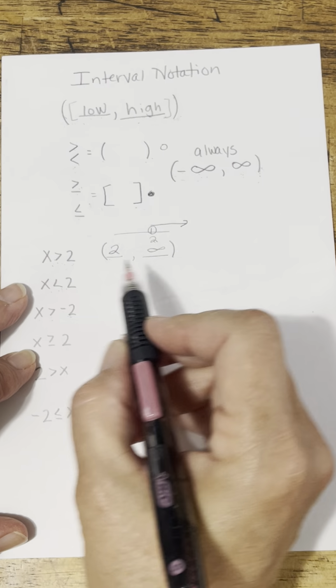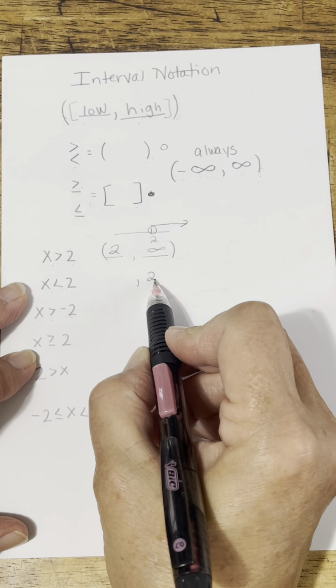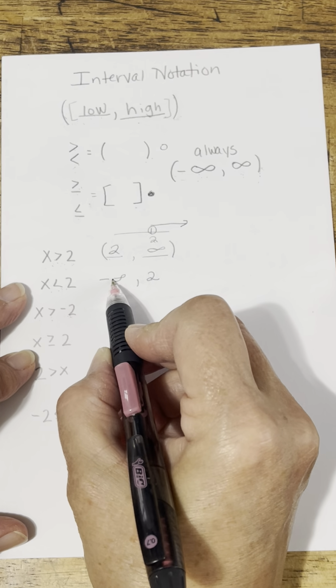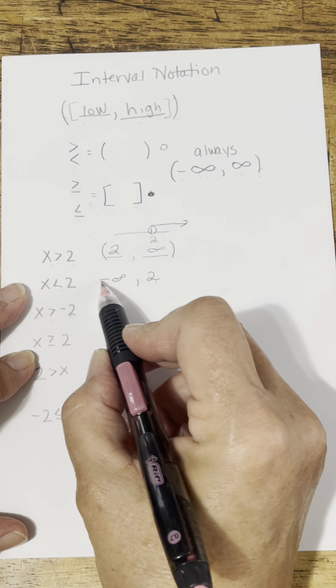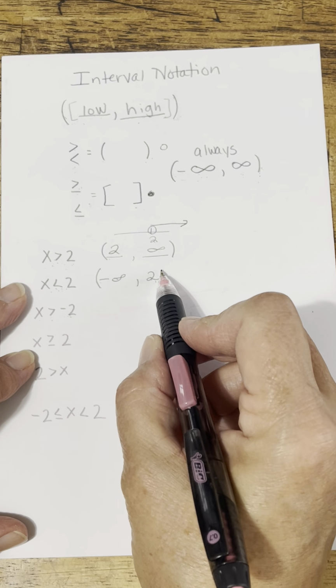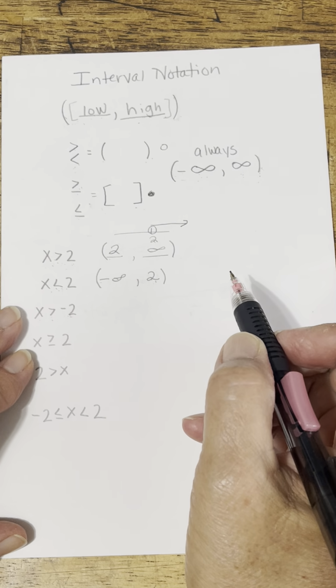All right, less than 2 means that 2 is going to be your largest number, so it goes on the right. Negative infinity goes on the left. All right, since this is infinity, it always has a parenthesis. Since this is just less than, it has a parenthesis.